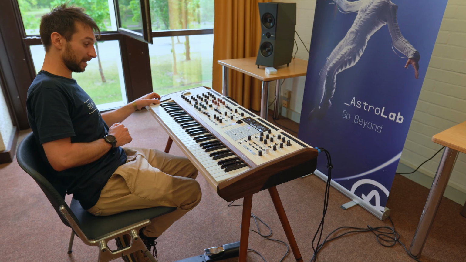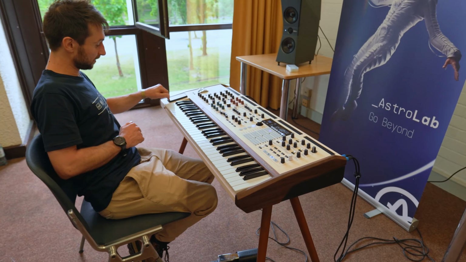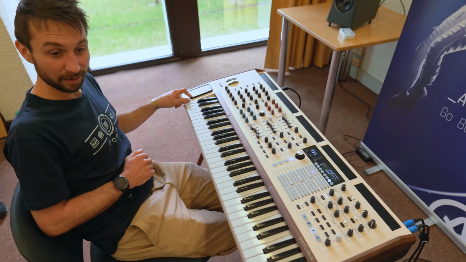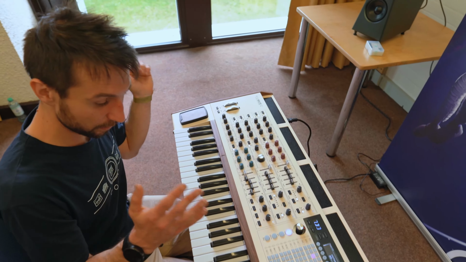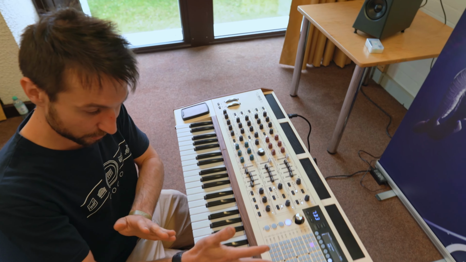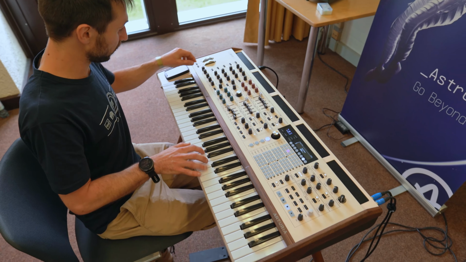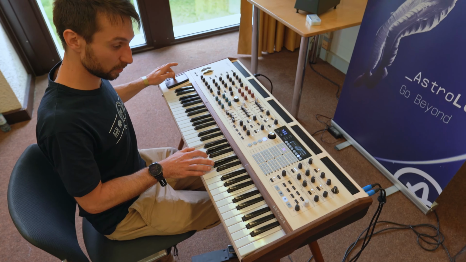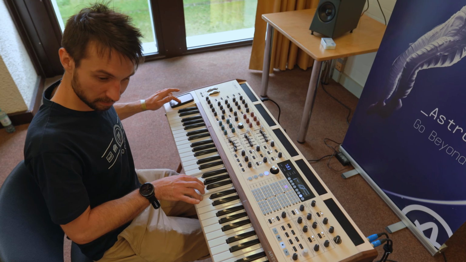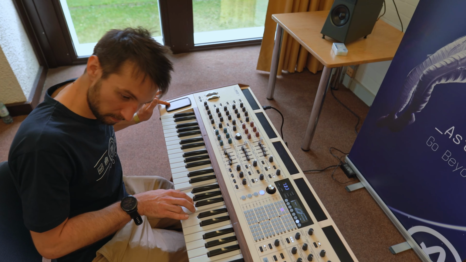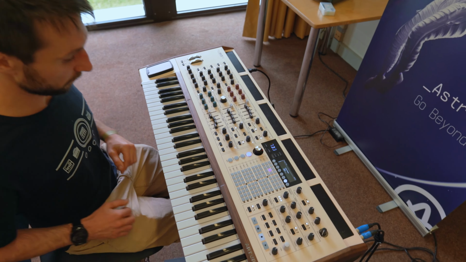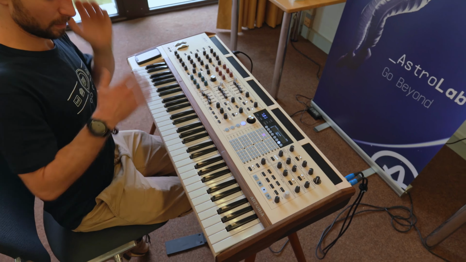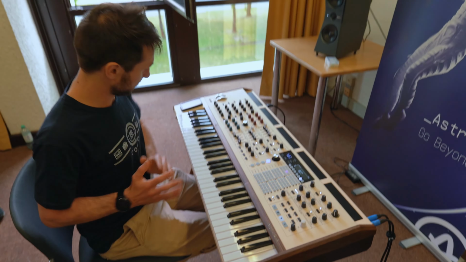You have a morph pedal, which is an XYZ pad. There you can assign whatever you want through the modulation matrix, and it also controls the morph if you want. So yeah, this is what is in common with the Polybrute 6.